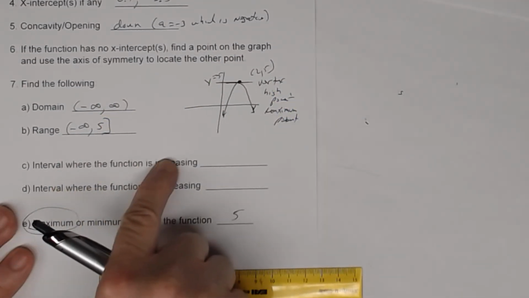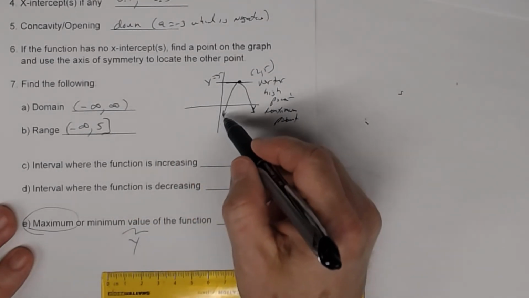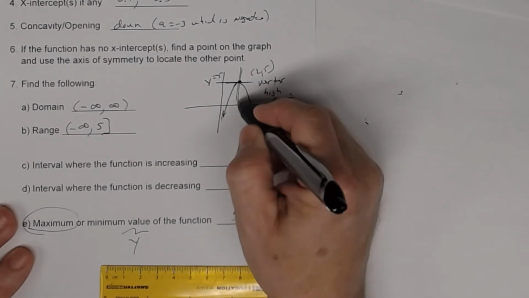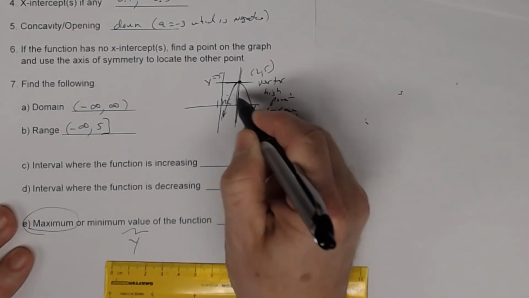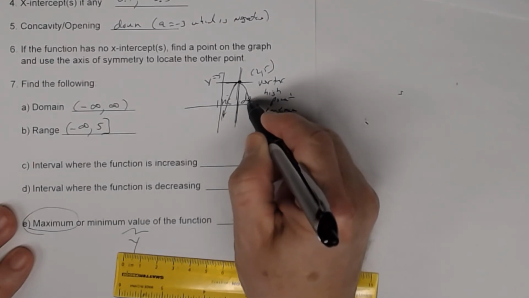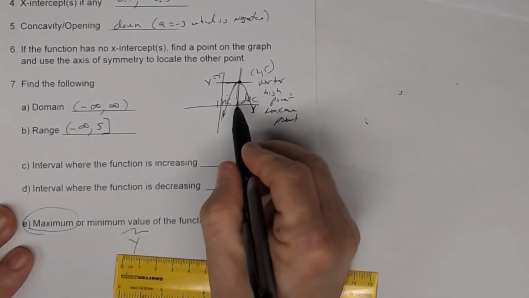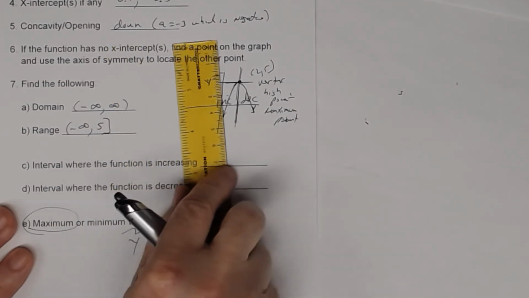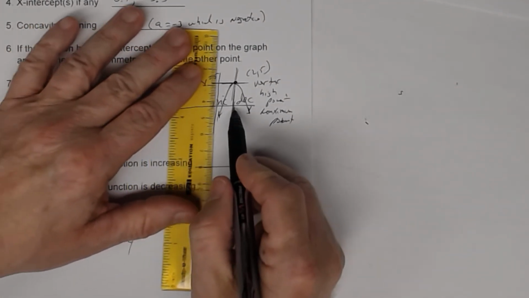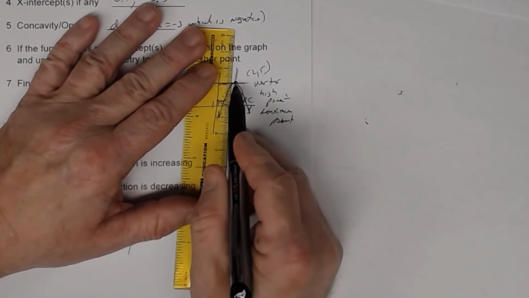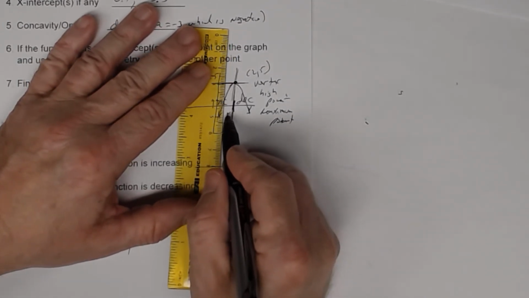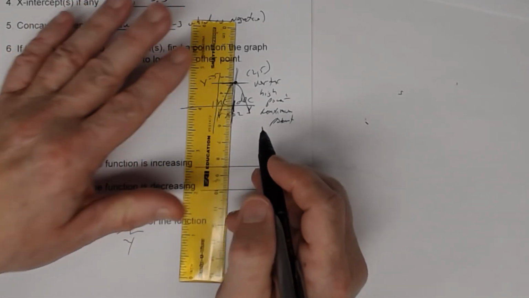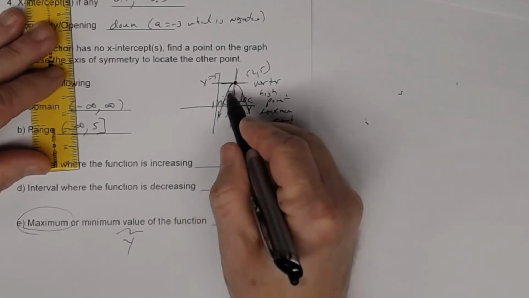Next, the interval where the function is increasing or decreasing. As I go from left to right, notice that my y values are increasing, and then all of a sudden my y values are decreasing. Remember, when finding the interval where it's increasing or decreasing, you're going along the x-axis. So from negative infinity to this x value here, which happens to be 2, x equals 2, your axis of symmetry, my y values are increasing.